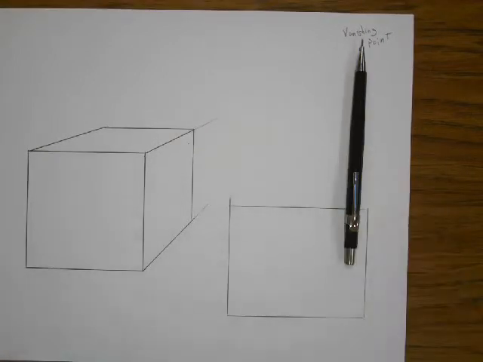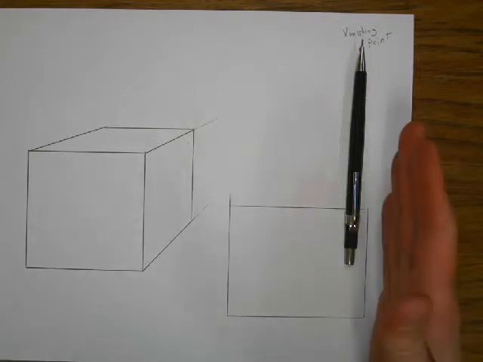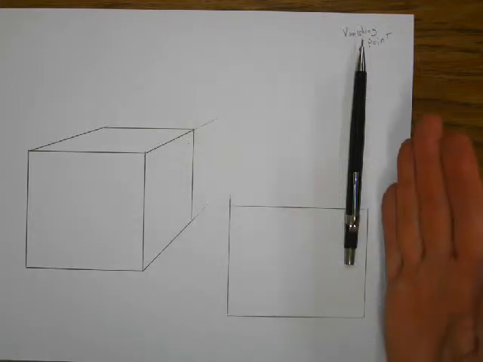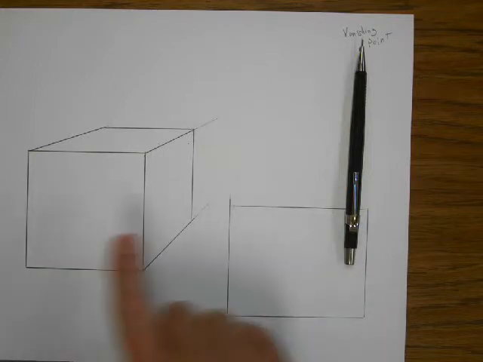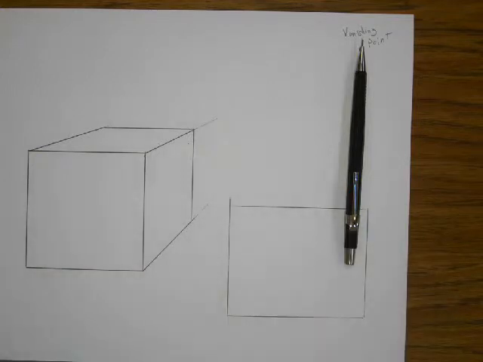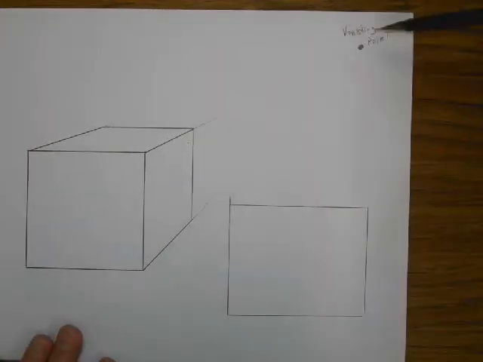The vanishing point line is right here. And you'll notice that the side of the rectangle that I drew is over here, and it's on this side of the vanishing point, and then the other side is on this side of the vanishing point. Now, the reason why that's important is this. The vanishing point is your eye level. Okay? So as I look at this cube, this is your eye level right here.